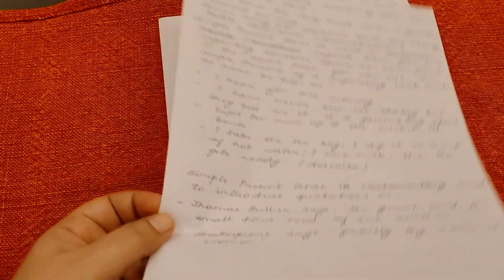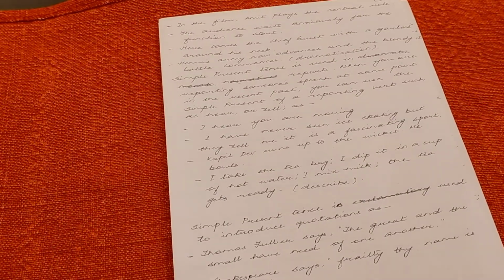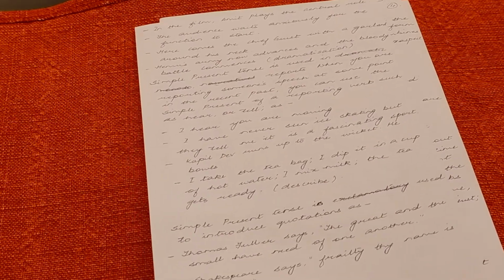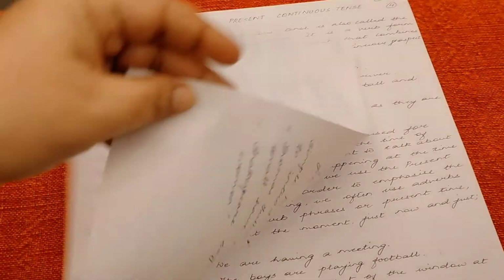With this, we come to the end of the discussion of simple present tense. We'll continue with present continuous tense in the next class.